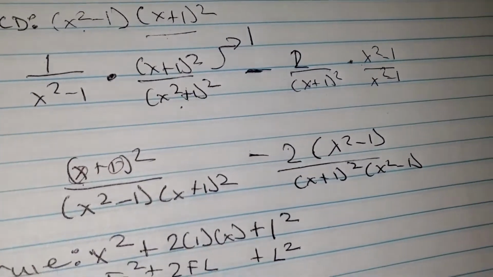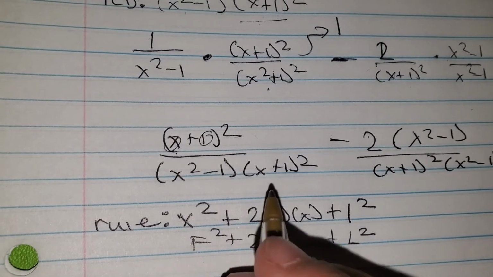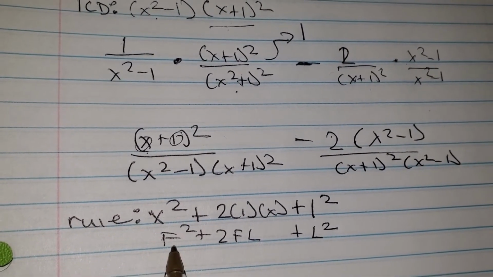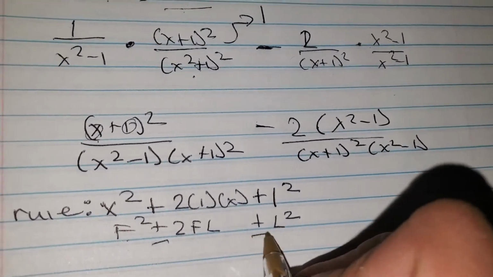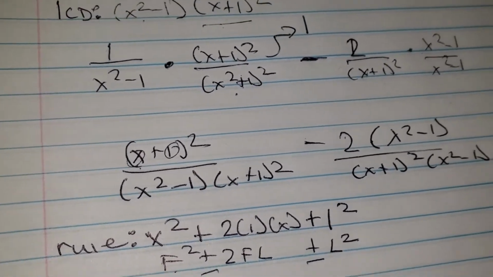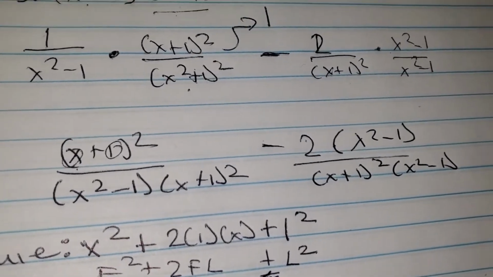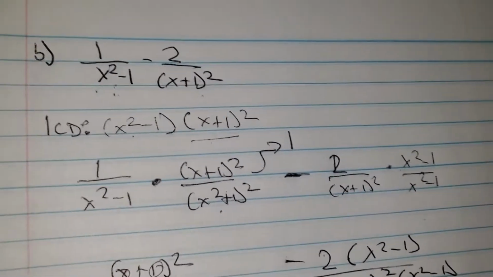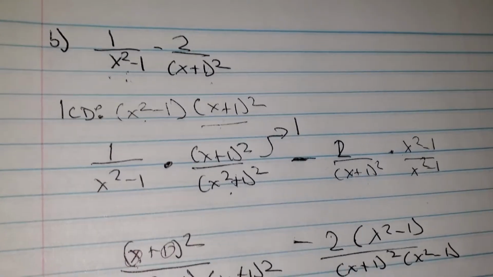That's the easiest way to square a binomial. Oh, you guys couldn't see that, sorry about that. The rule for squaring binomials is we square the first one, add or subtract depending, and then we always add the last one squared. So (x plus 1) squared goes to be x squared plus 2x plus 1.